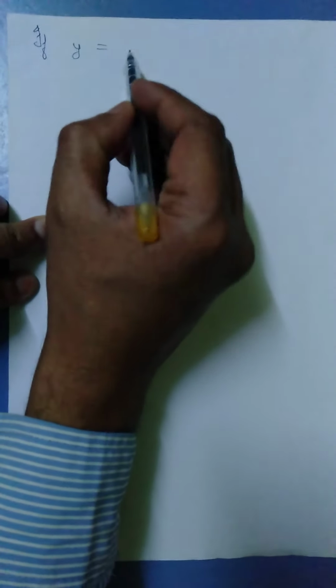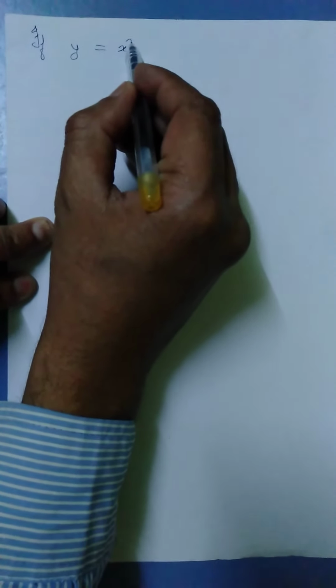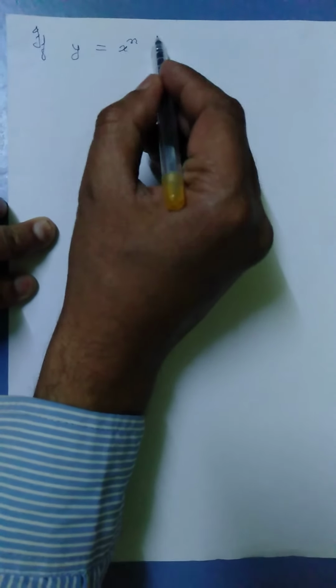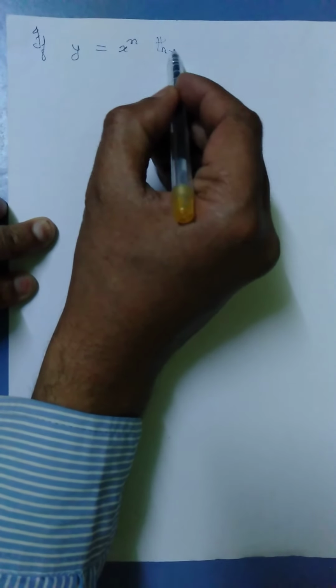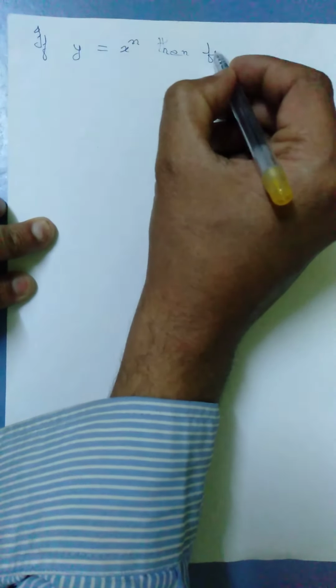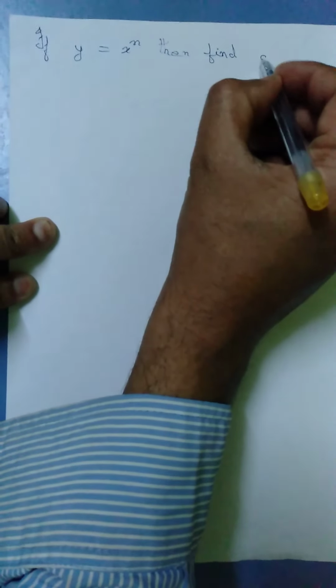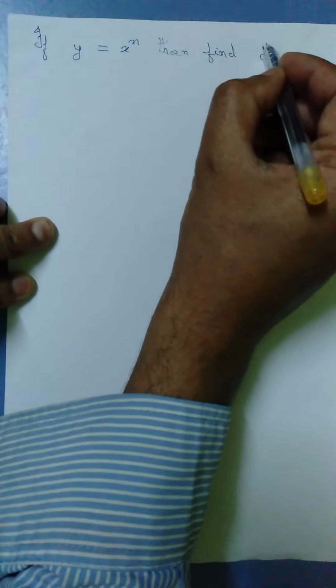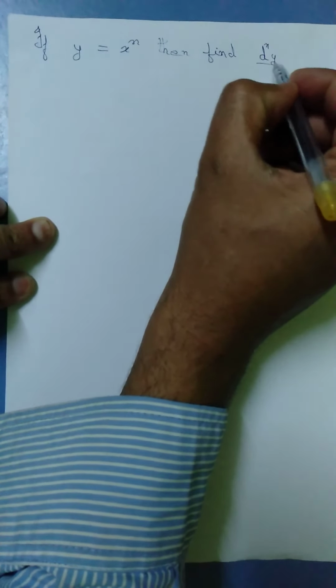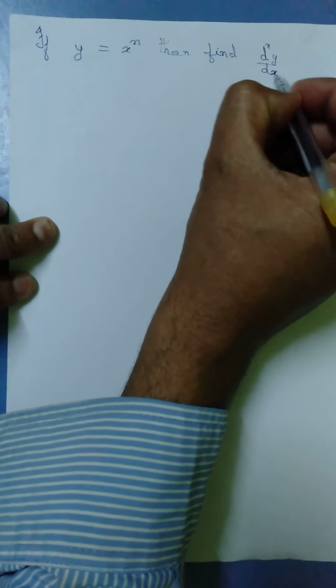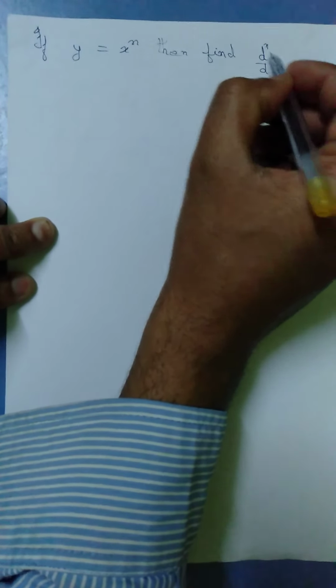If y equal to x to the power n, then find the nth derivative of y, that we write as d^n y by dx^n. We want to find the nth derivative of y.